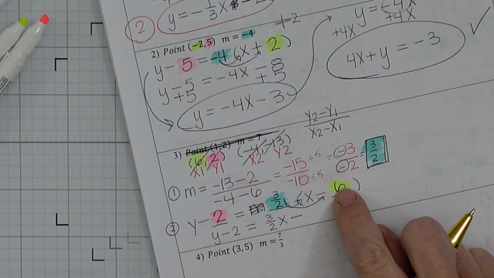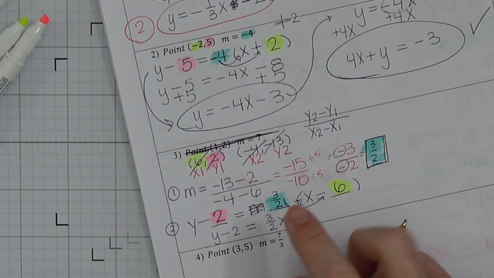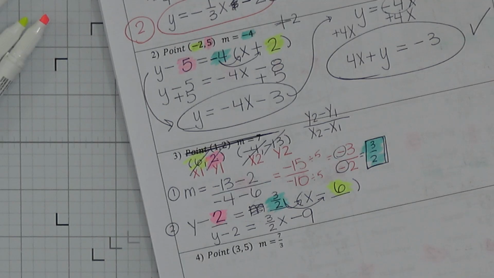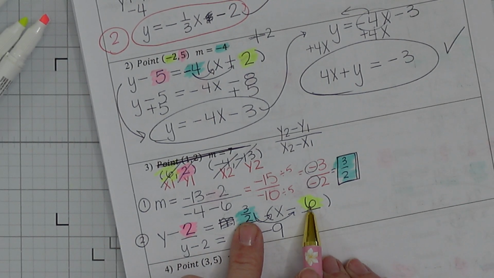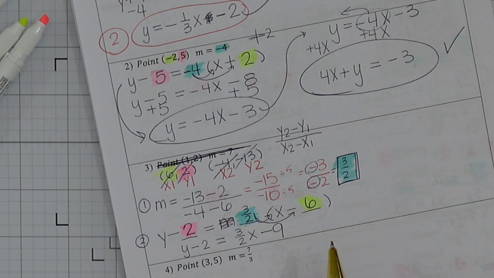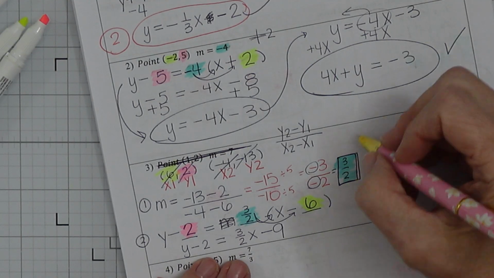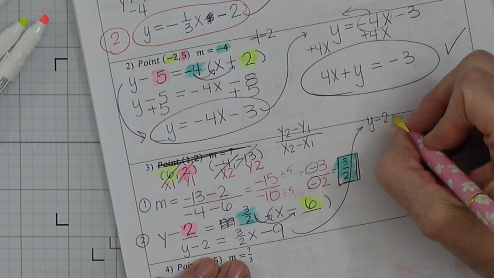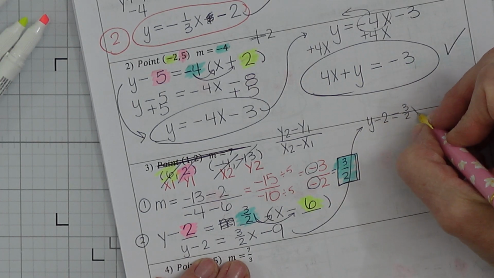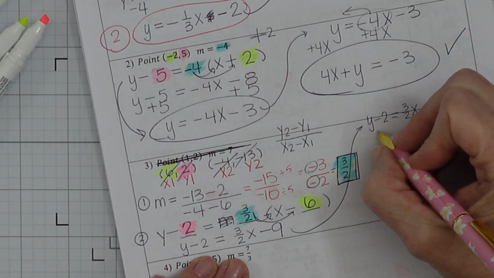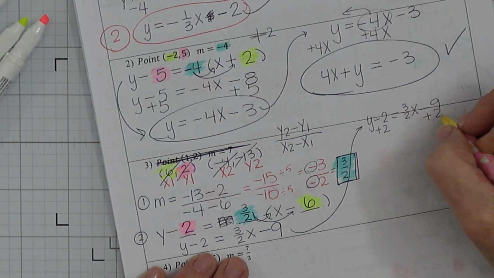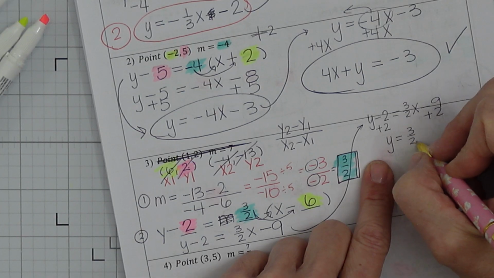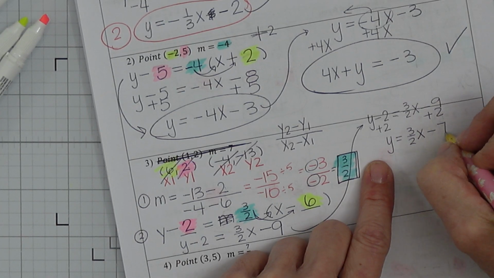3 times 6 is 18, divided by 2, that would be 9. Okay? And then you can also do that in your calculator if you need to. All right? Then I'm going to move up here because I ran out of room. So y minus 2 equals 3 over 2x minus 9. Let's add 2 right here. So I'm going to get y is equal to 3/2 x minus 7.